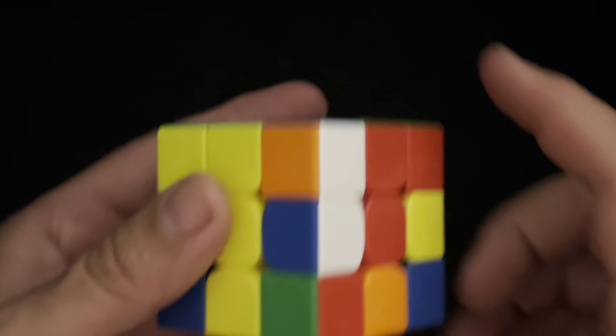So we just do that 4 times, once with each of the green corner pieces. Here's what it looks like.